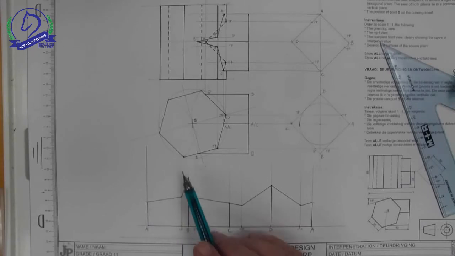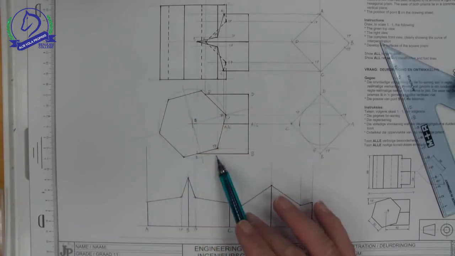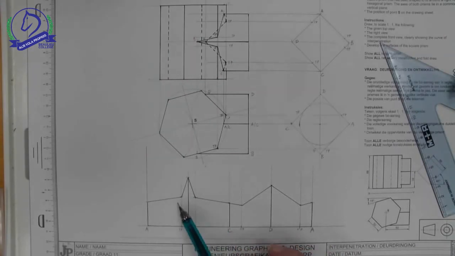Remember that because we have got straight lines or straight edges in both shapes, the lines joining up will be straight. At the folds, so at A, B, C, D and back at A, we've got solid lines to indicate the corners of the shape.